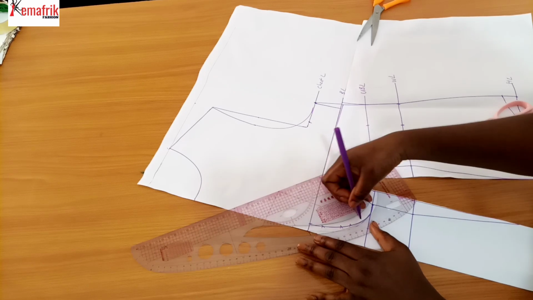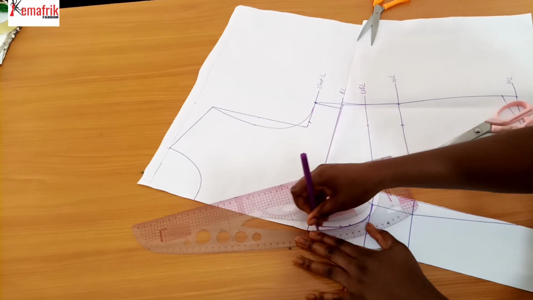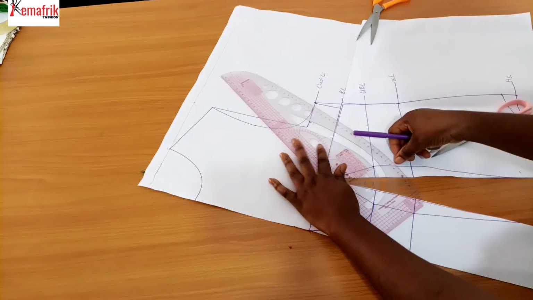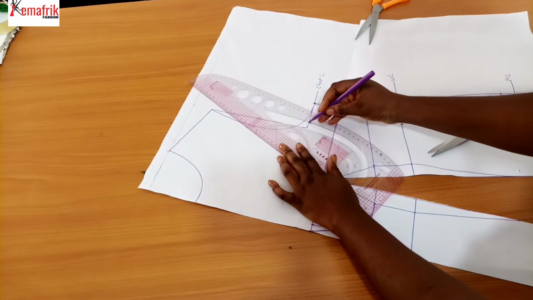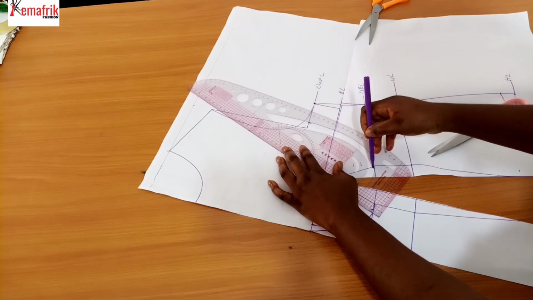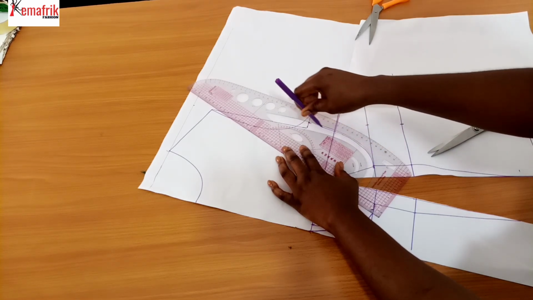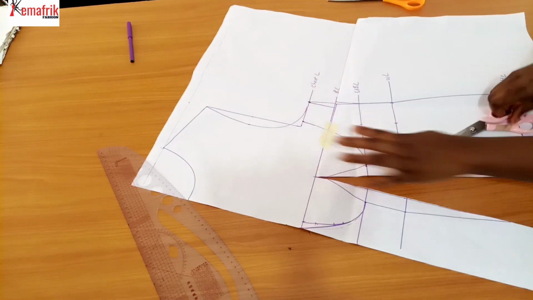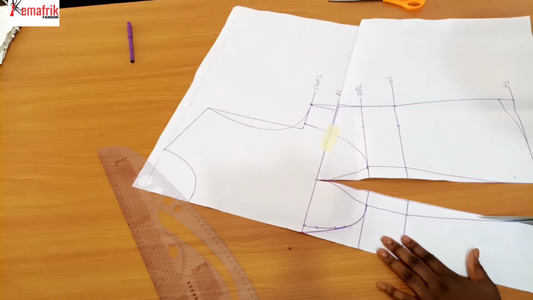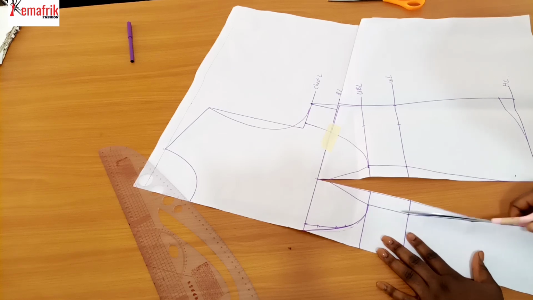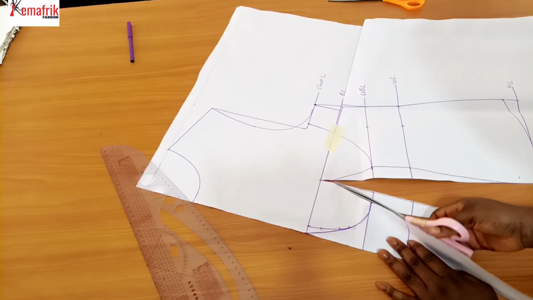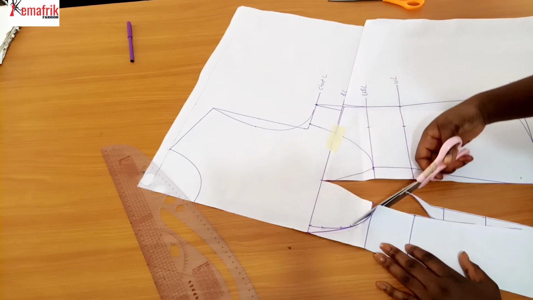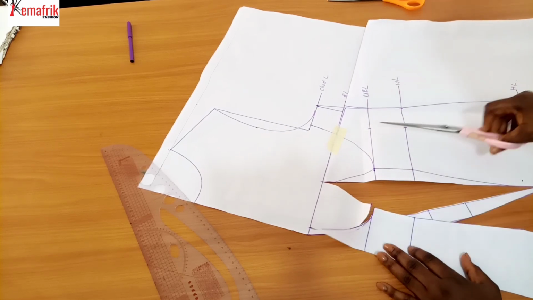I eventually corrected it and connected my cup to the center front, exactly the center front. And here is the other side of the cup. Now I can go ahead and cut off the dart and separate all the pieces of this pattern. Don't forget to always label your patterns, so you don't get them mixed up.